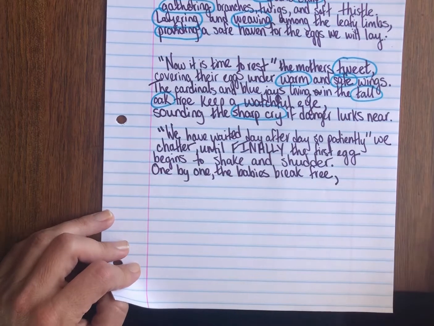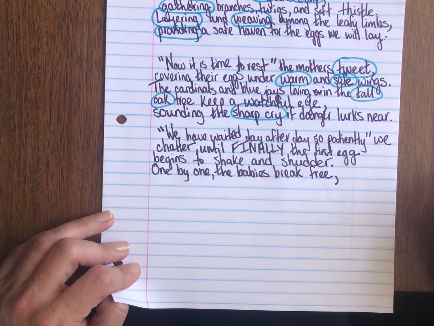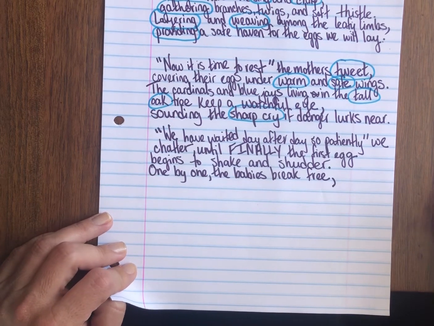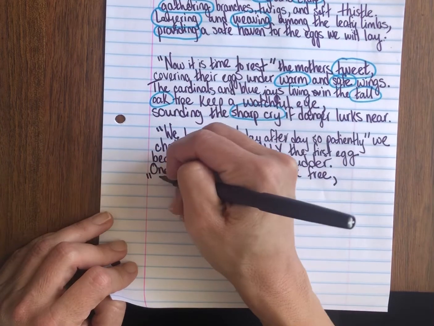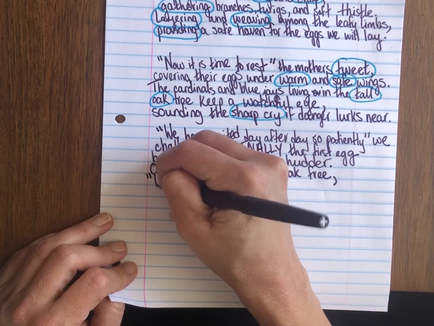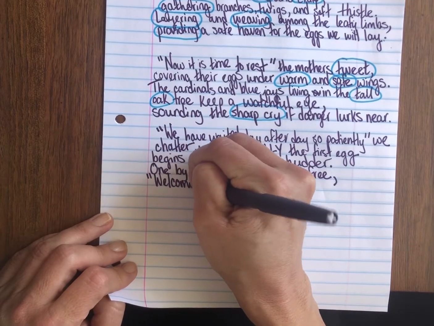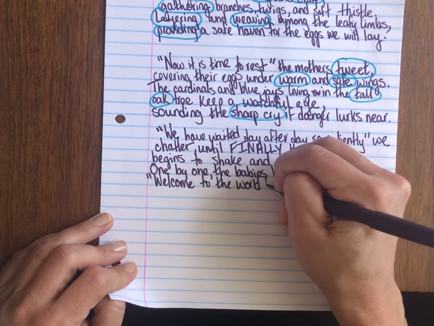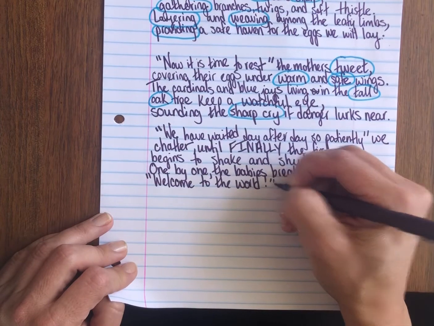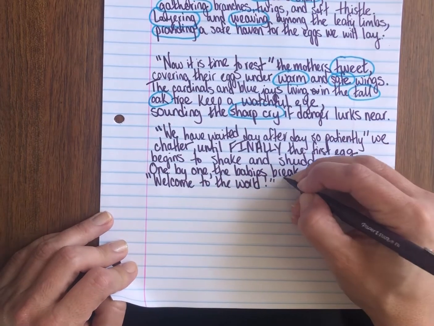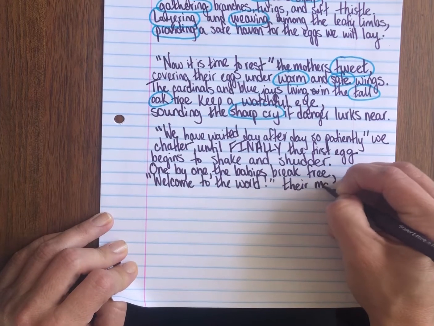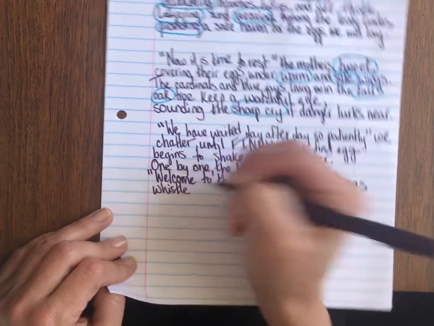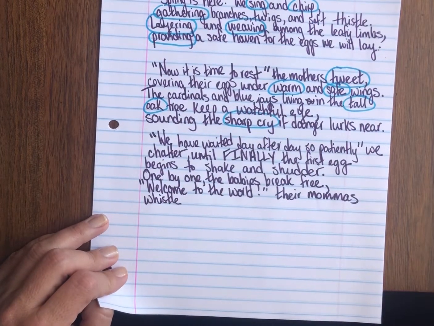And my final piece of my poem in this third stanza, I want to end it with one last bit of purposeful dialogue. And my purposeful dialogue to end this entire poem is that the mothers are going to say, "Welcome to the world!" because the mothers are happy that they've protected their eggs and now the babies are here. Their mamas, and I'm going to say whistle, because you could hear that excited whistle that the mama birds would put out.